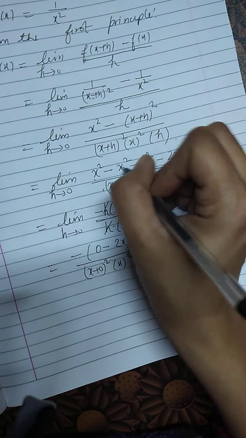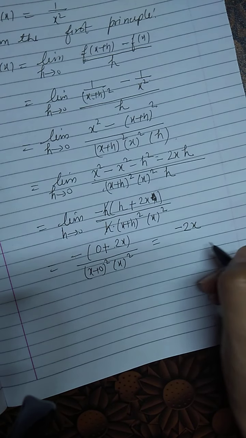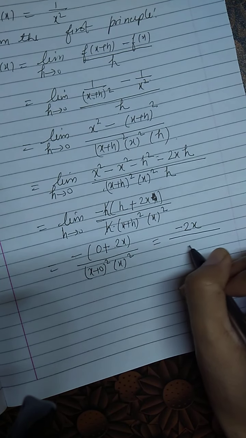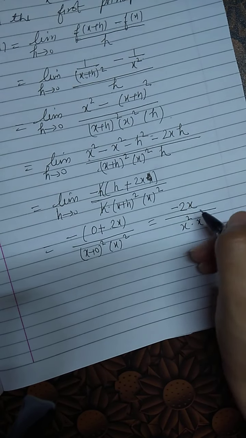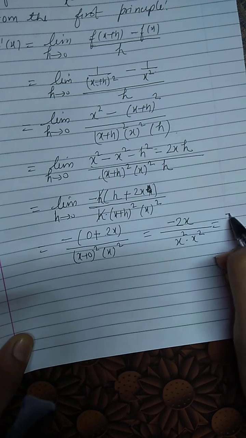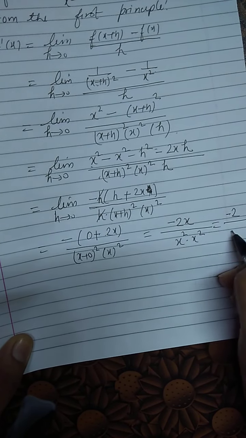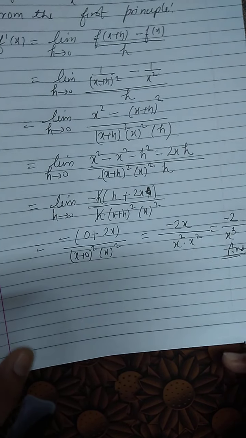So sorry, here because minus sign is taken common, plus sign will come. So minus 2x outside, and here we have x square into x square. 1x will get cancelled of the numerator with 1x from the denominator, and it will become minus 2 upon x cube. That is our answer.